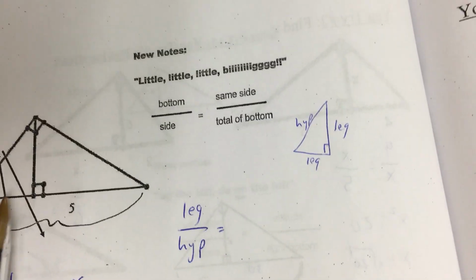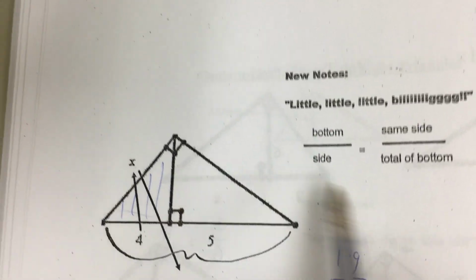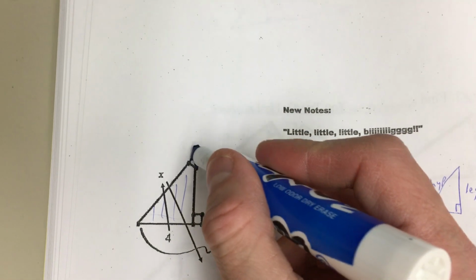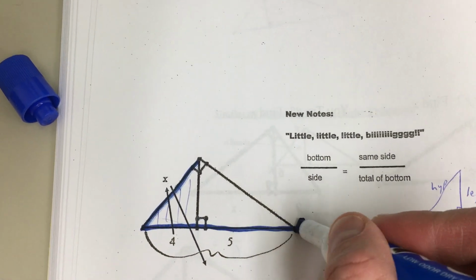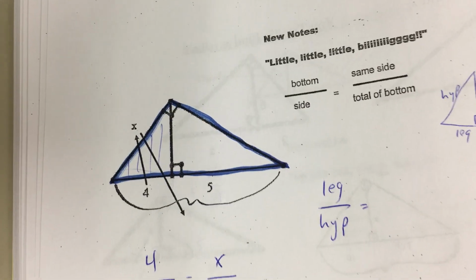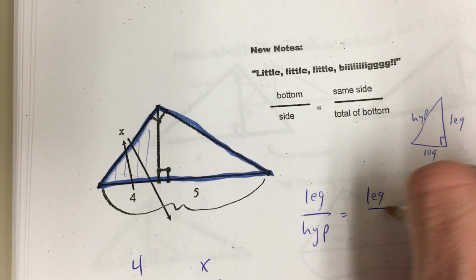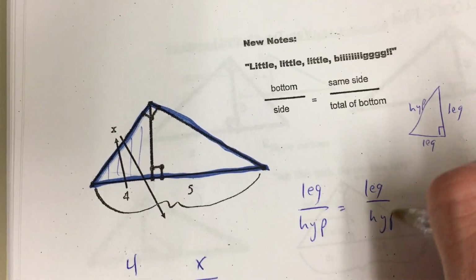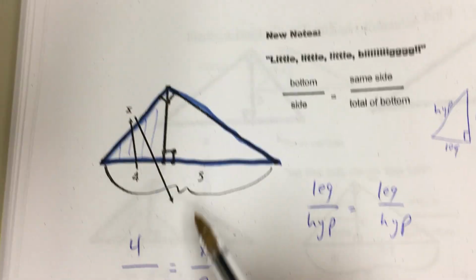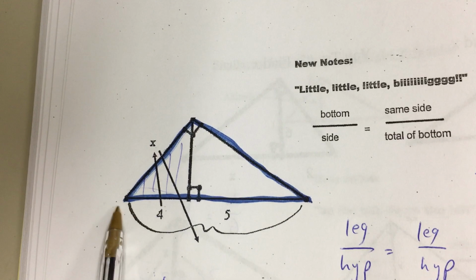So leg of little triangle, that one, leg is 4, hypotenuse is x, equals, and if you think about the big triangle, then we're talking about, gee, how big is the leg on that one? The leg is x, and the hypotenuse is 9. A lot of people goof that up. So it's okay to say, leg over hypotenuse equals leg of this one over hypotenuse.